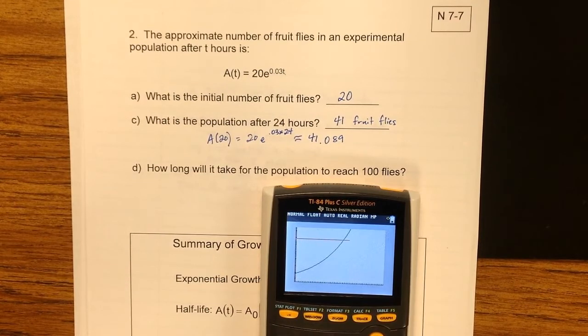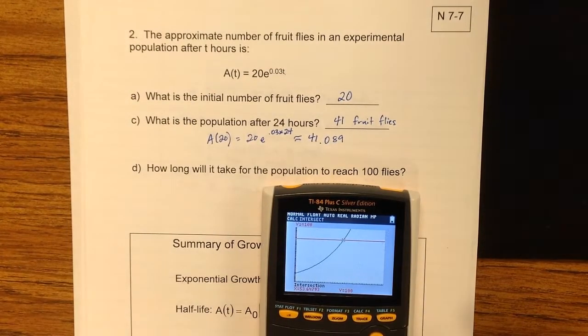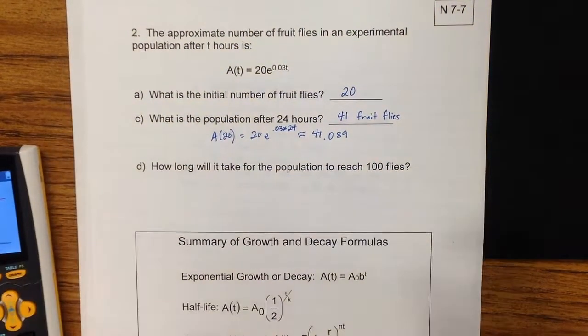There we go. And I'm going to find that point of intersection. Second trace 5. I'm already pretty close to it. I press enter for guess 1. Second curve, guess. There we go. And I got 53.648 hours.